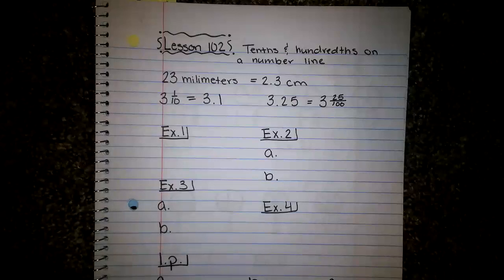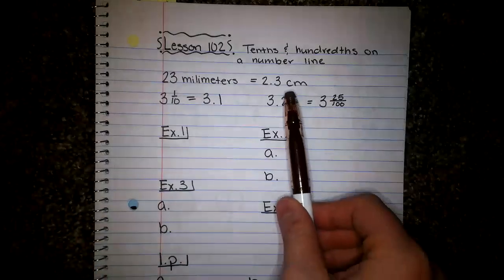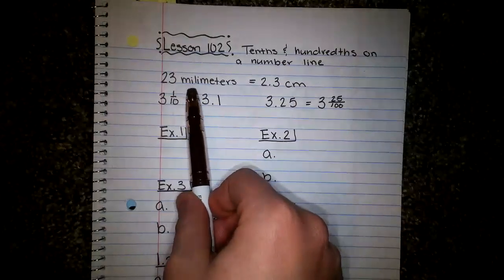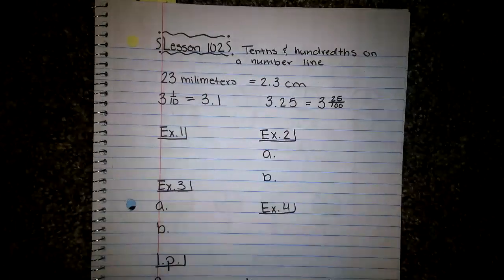So when we're dealing with centimeters and millimeters, they are related because we said that there are 10 millimeters in a centimeter. So when we see in our book at the top, it says that when we're talking about millimeters and centimeters, we have a fraction of a centimeter when we have millimeters. So 23 millimeters is just a fraction of a whole centimeter.